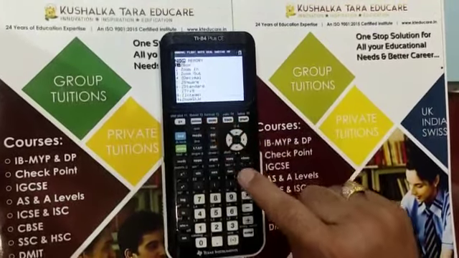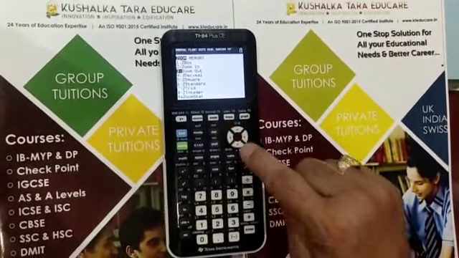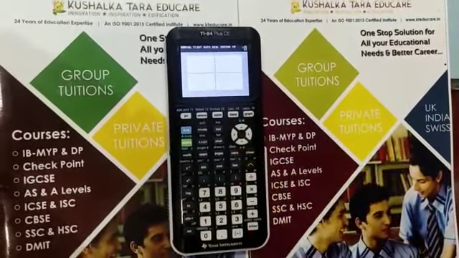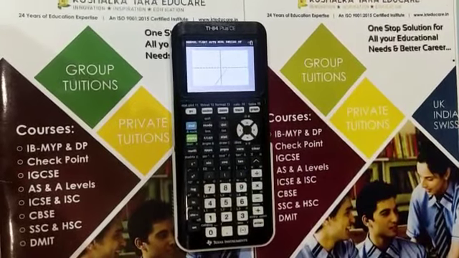Again, if you want to zoom out, go to the zoom button, press number 3, select and enter, and again press enter. You are zooming out and you can see the graph.